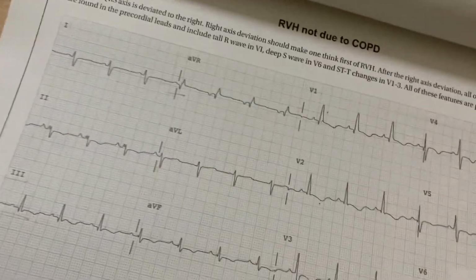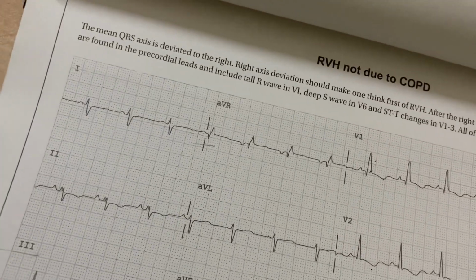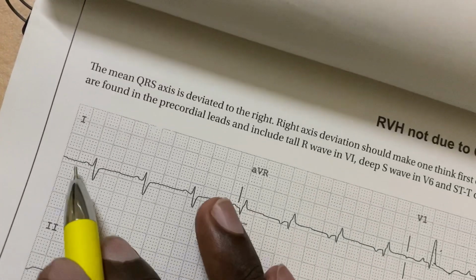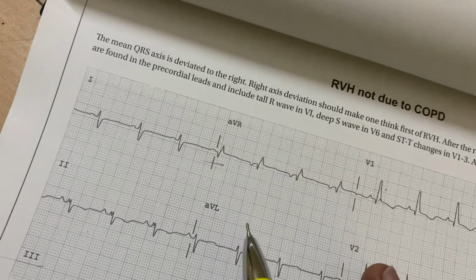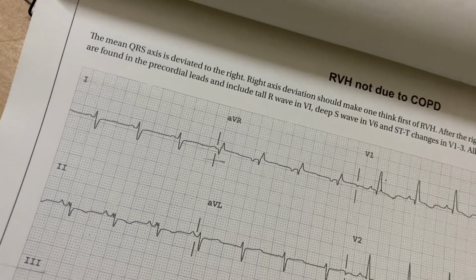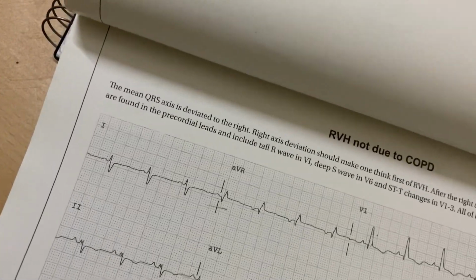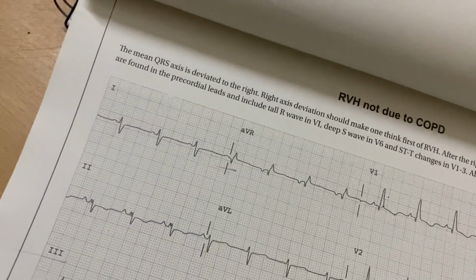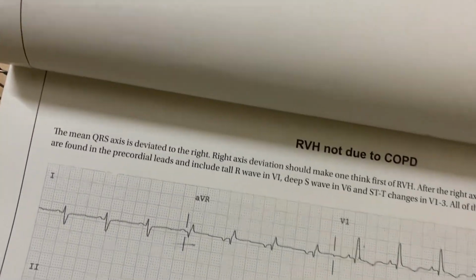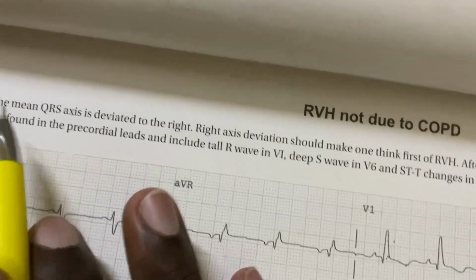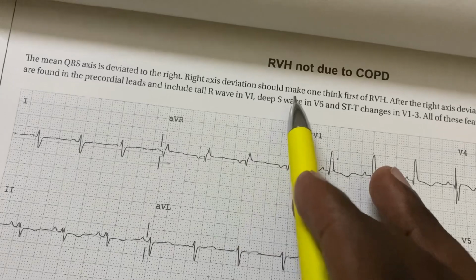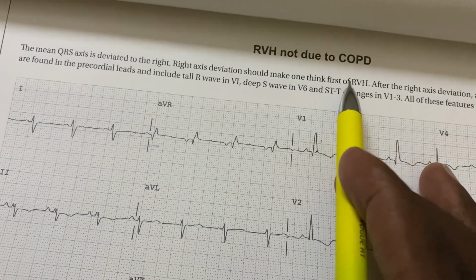So axis, is it right axis deviation or not? AVL is predominantly negative and lead 1 is also predominantly negative. This is right axis deviation. So right axis deviation, and this is the real morphology of right ventricular hypertrophy. What are they saying? The main QRS is deviated to the right. Right axis deviation should make one think first of RVH.